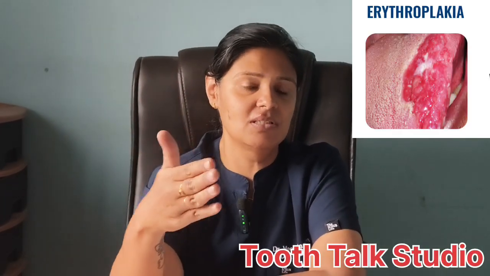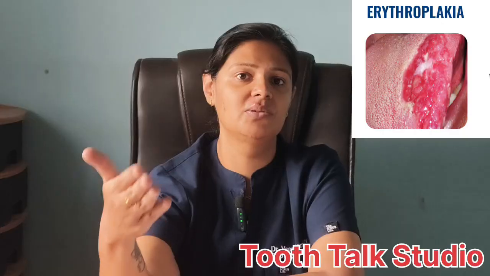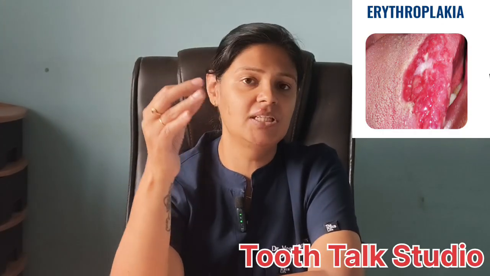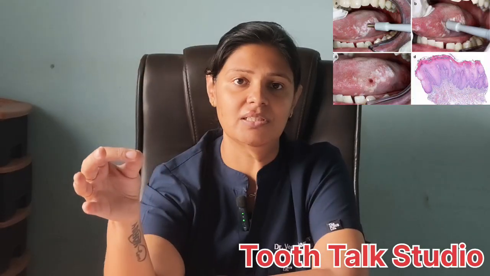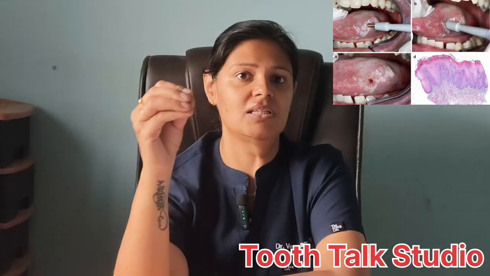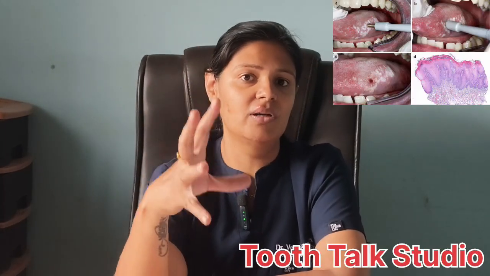Then there is something called a red lesion, which is more dangerous than the white lesion as it has a high potential for malignancy, which means that it has a high potential of turning into a cancerous lesion. If the lesion has been present for more than 2 weeks without any local cause, biopsy is the gold standard for definitive diagnosis. That is, we need a biopsy to see whether the condition is a precancerous lesion or has a potential for turning into a malignant lesion.